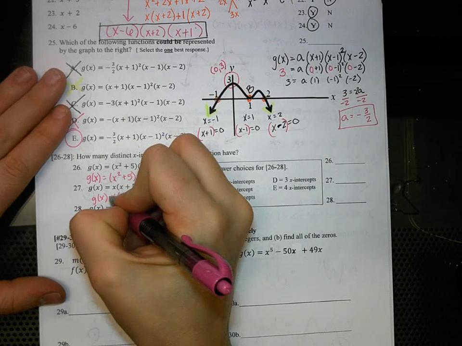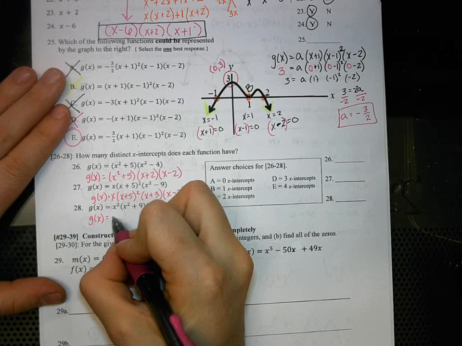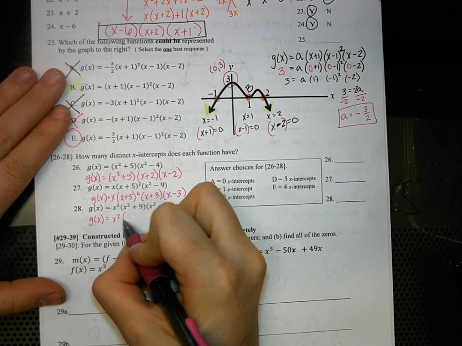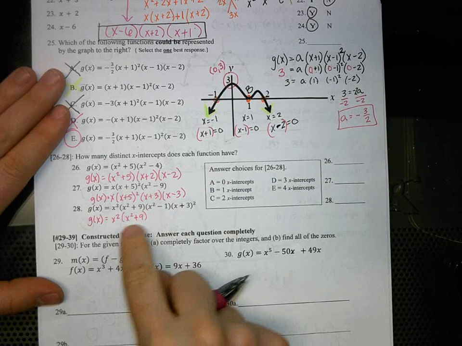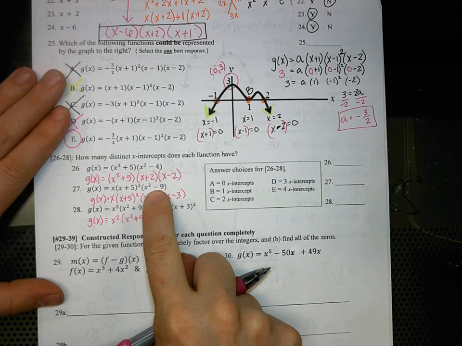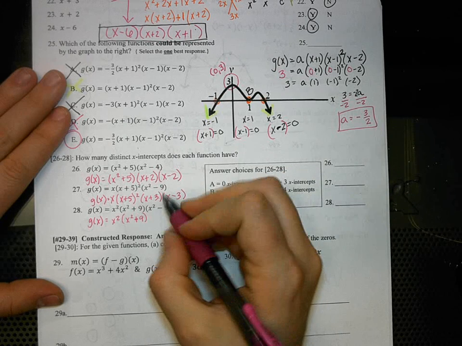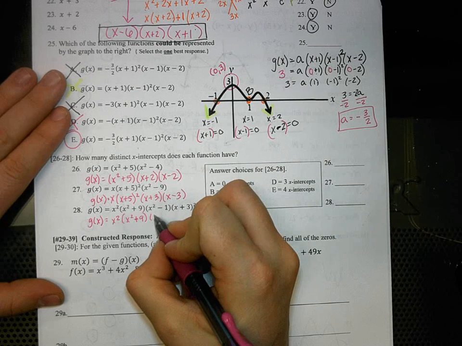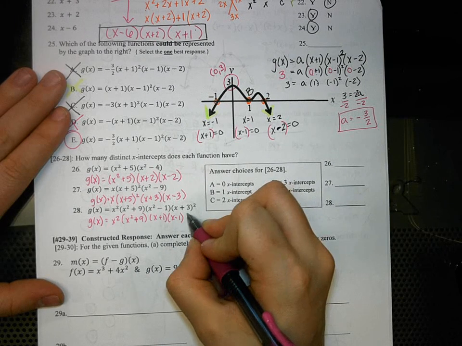And then the last one, I cannot factor x squared plus 9 anymore because it's not subtraction. In order to be a difference of squares, it has to be subtraction, not addition. But the next one, x squared minus 1, is a difference of squares, so that factors to x plus 1 times x minus 1. And my last one is x plus 3.